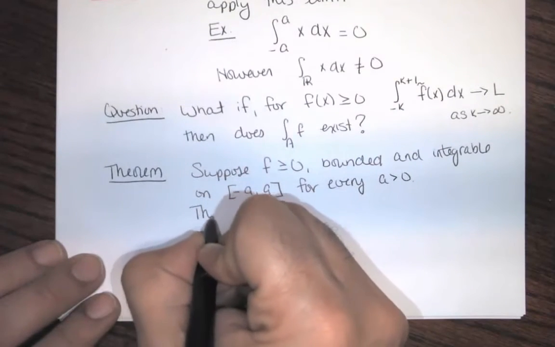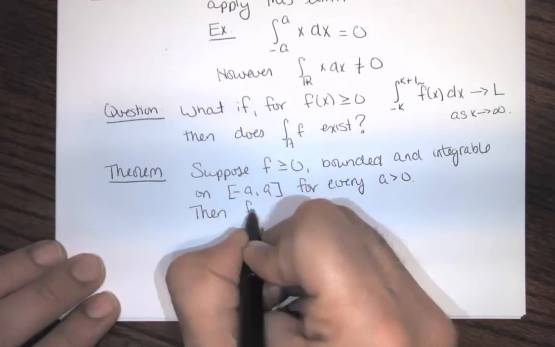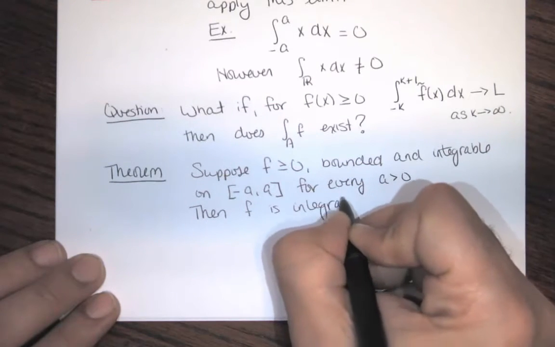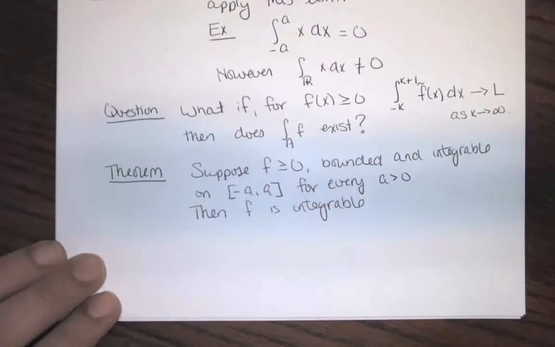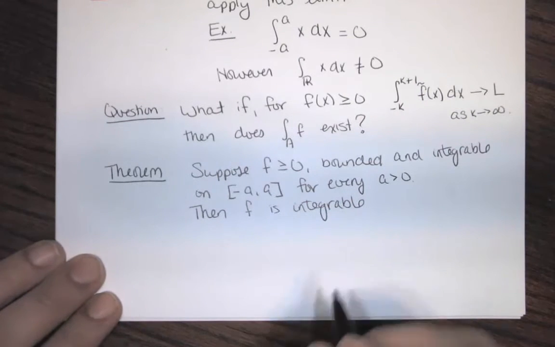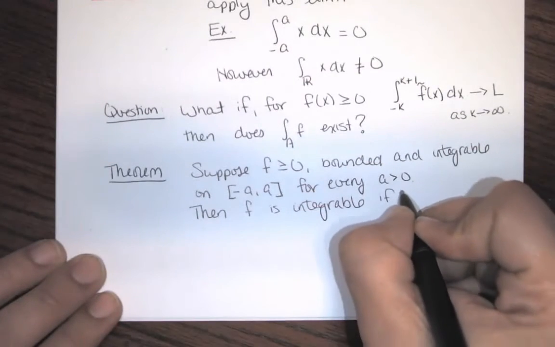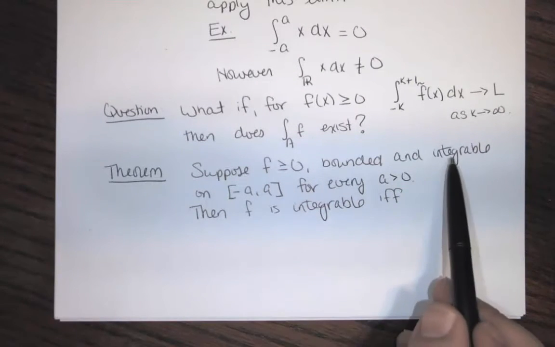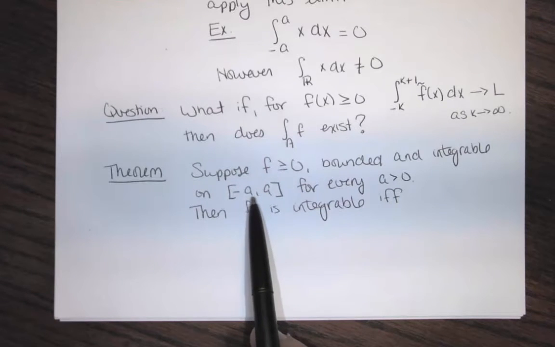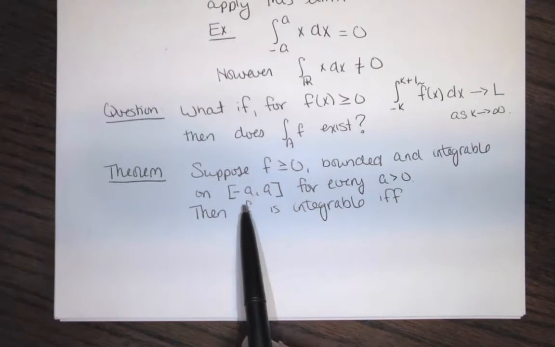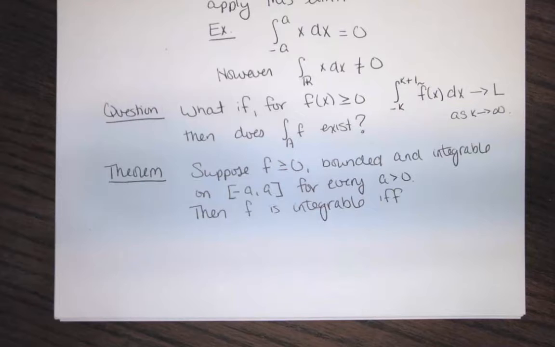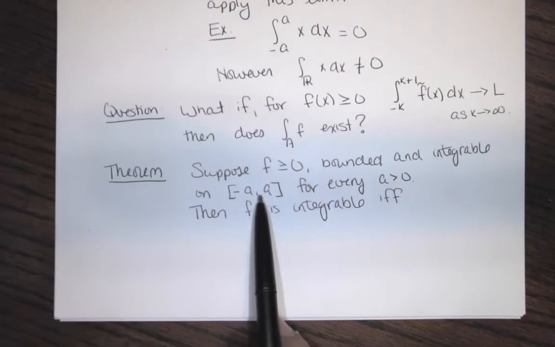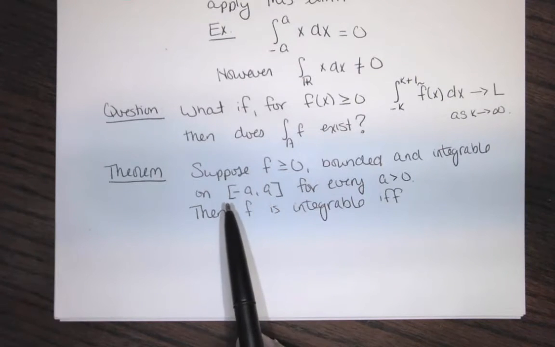Then f is integrable if and only if. Now, when I say f is integrable on this closed interval, I mean that I'm using the f tilde extension, so that even if there are portions of this closed interval not in the domain of f, I just set those parts to 0.